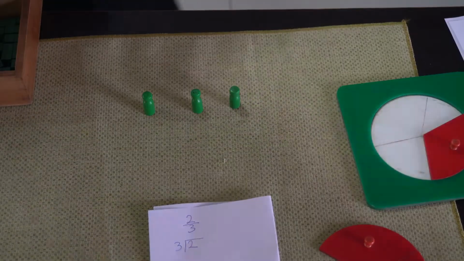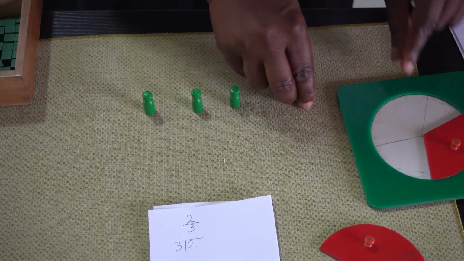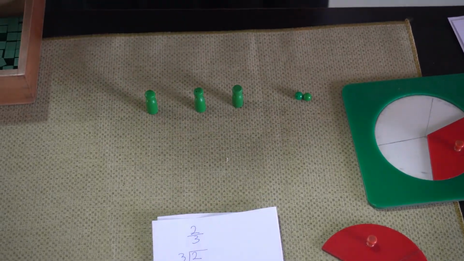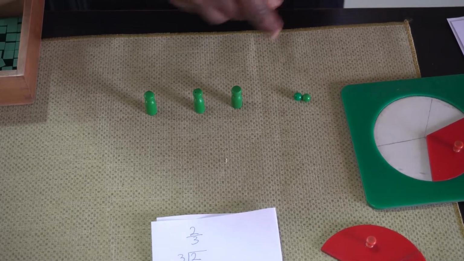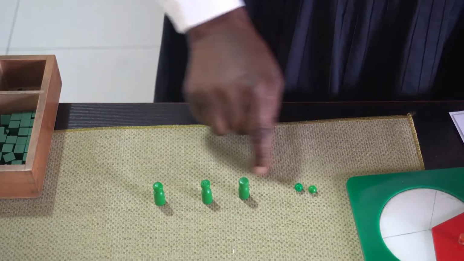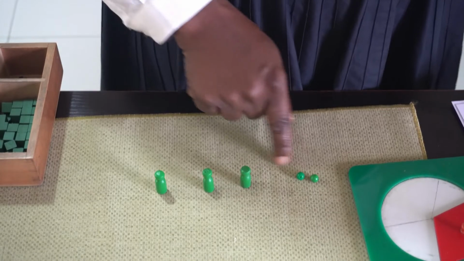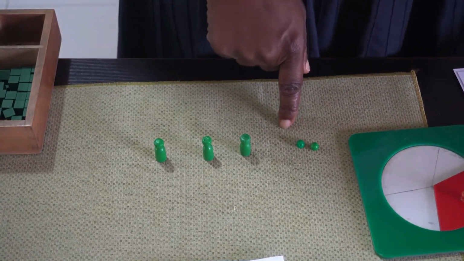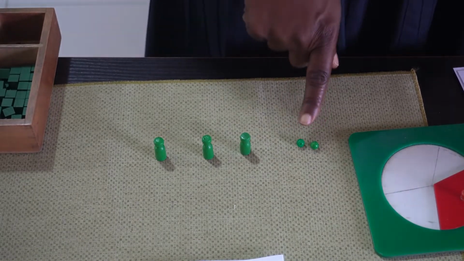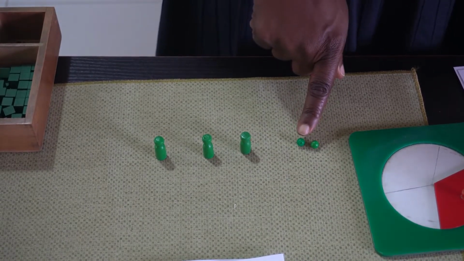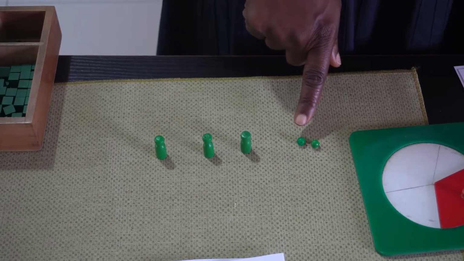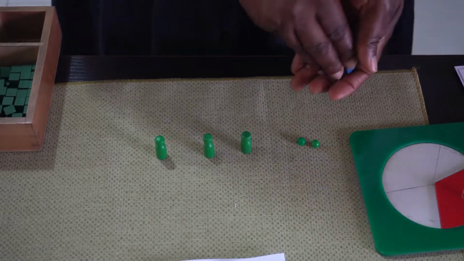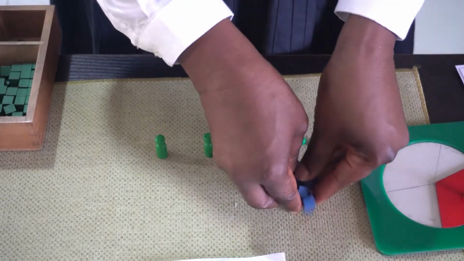Two-thirds. So I have my 2 units here. I want to divide my 2 units among these skittles. So what do I do? From my dividend we see I don't have enough units to share among the 3 skittles. So I'll need to exchange these units for tenths. So how many tenths will that give me? 20 tenths.